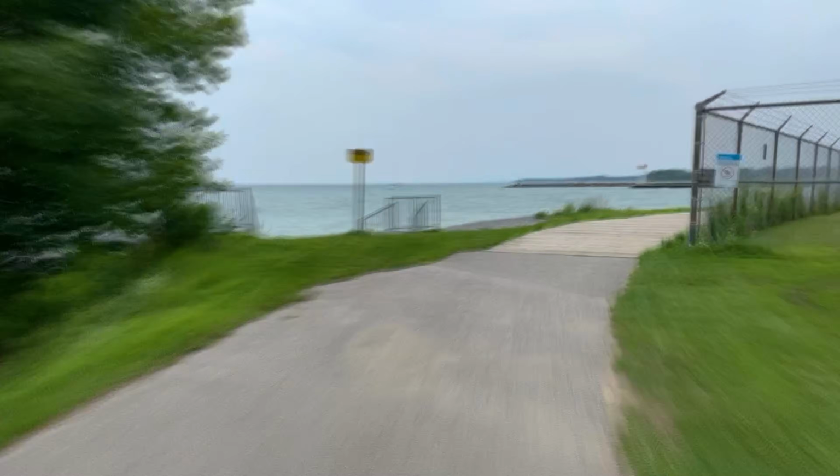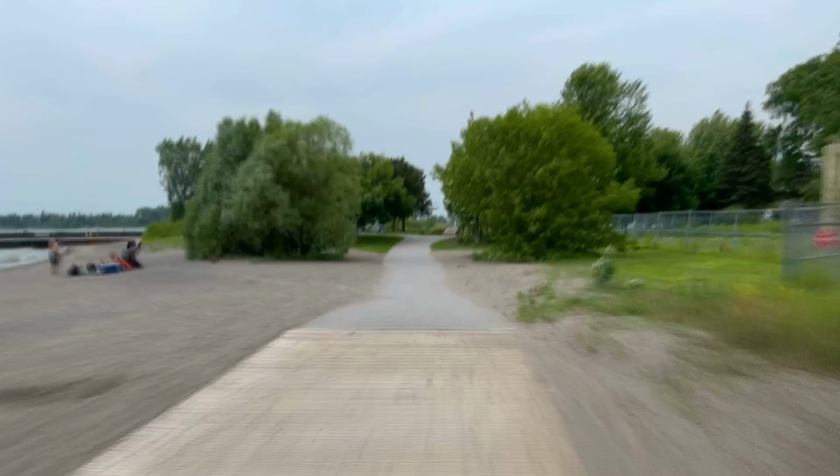And now all you have to do is just tap to lock the exposure and you are ready to film. And as you're going to be walking, you will be able to see the little motion blur already on the screen. You can see how it's being created.